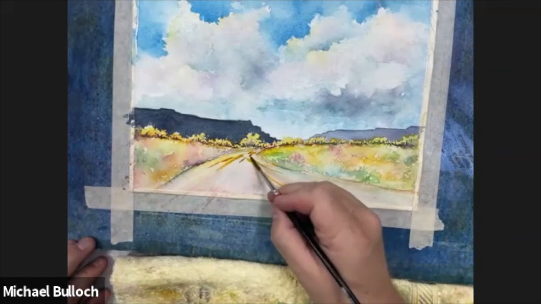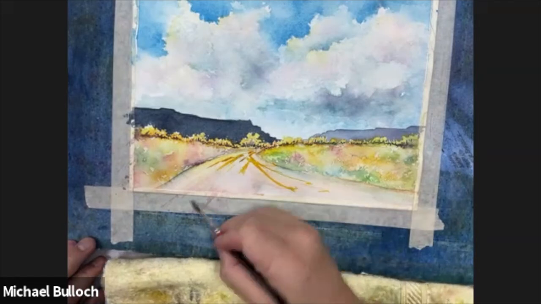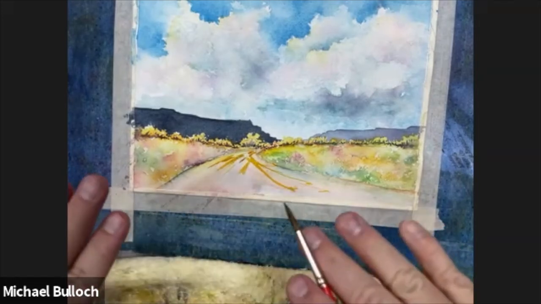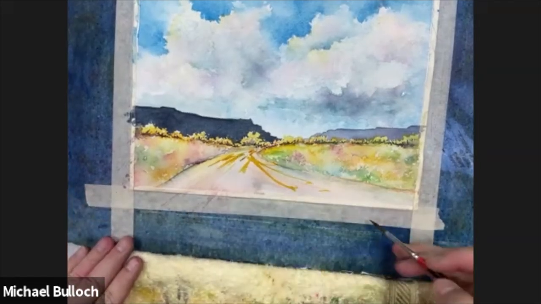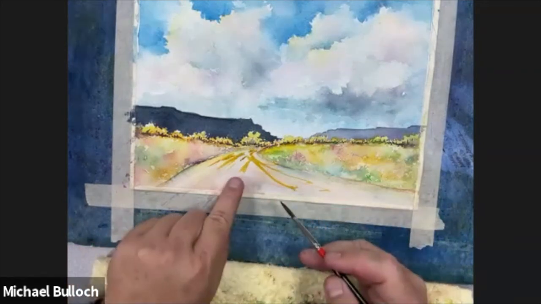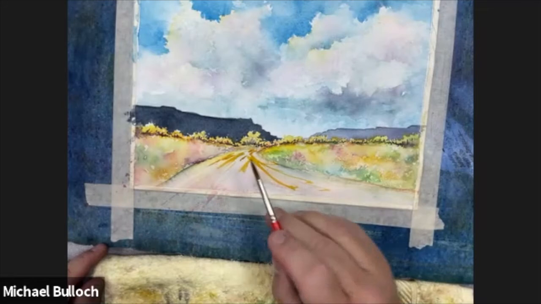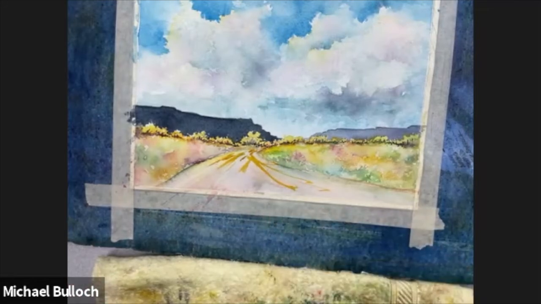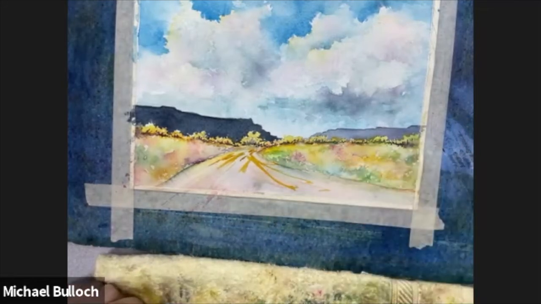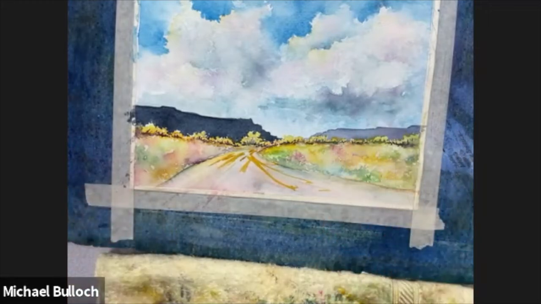You can see I'm pushing and pulling my brush to make those, either pulling it back this way or pushing it. And I'm using both the tip and the side of my brush. By doing that, that starts to flatten that plane.